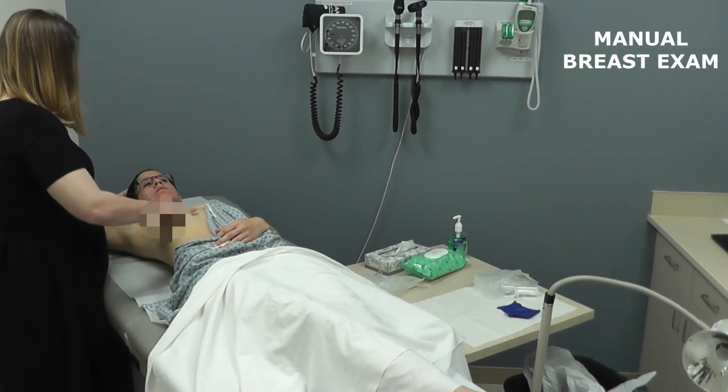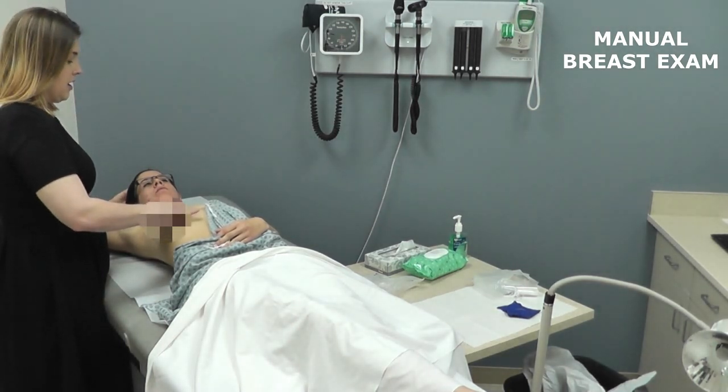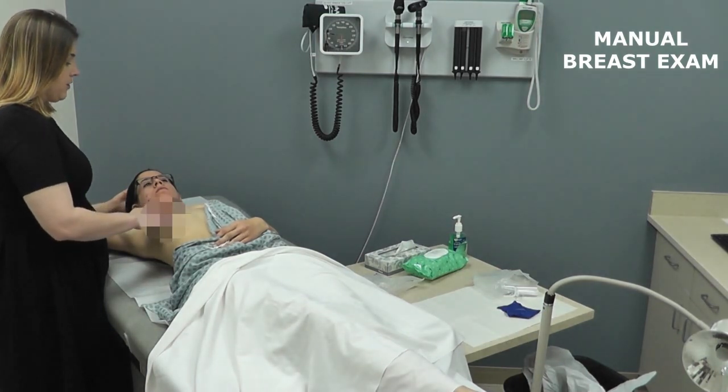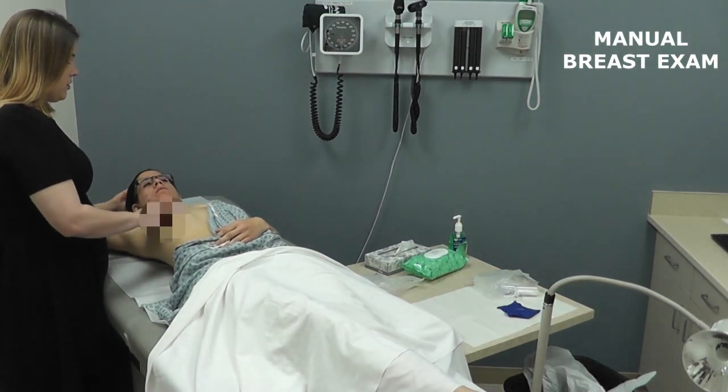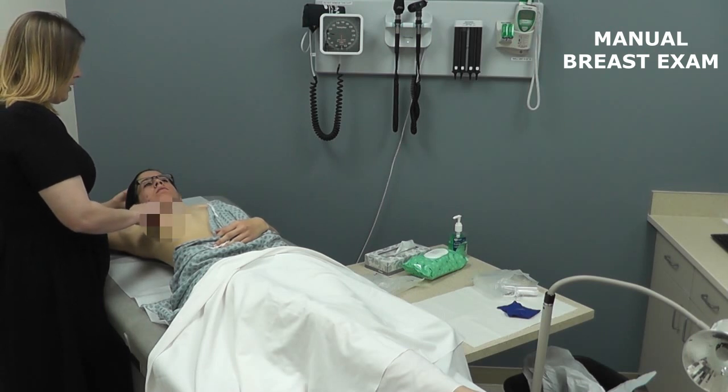I'll press lightly and then a little bit deeper just to make sure there's nothing closer to the chest wall that I'm missing. This assessment should take you 1 to 2 minutes per breast, and we want you to utilize the vertical strip method during your OSCE. At this time, you could decide to go ahead and give information about breast self-awareness and mammography. So I'm going to do that now.